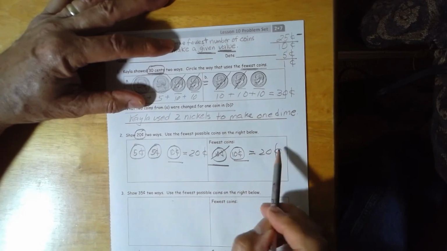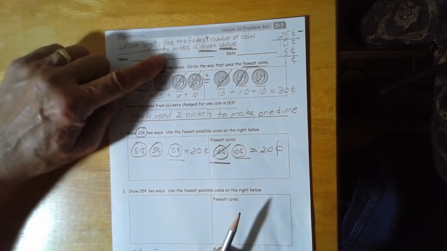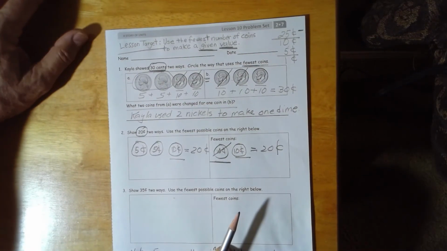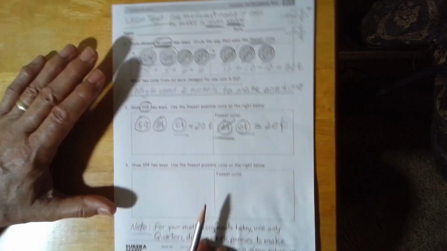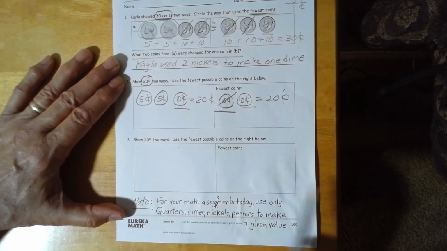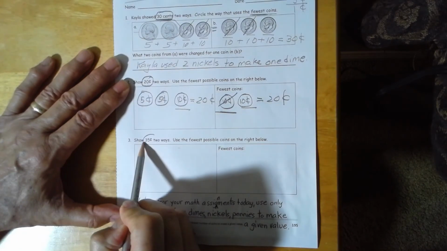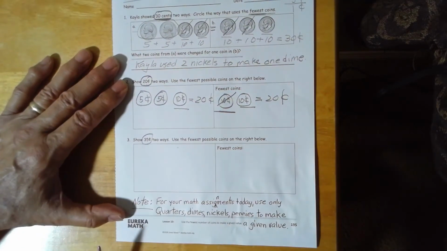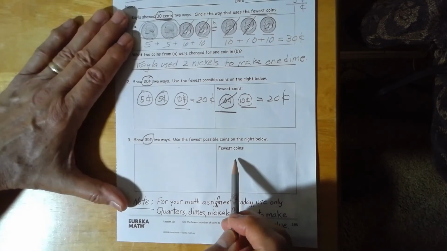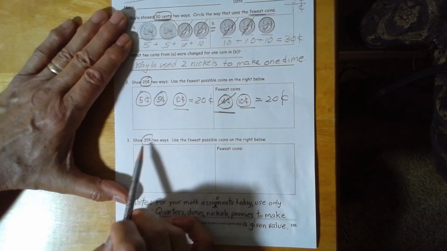But keep in mind what we're trying to do. Our target says use the fewest number of coins to make a given value. So let's try number 3. Number 3 has a given value. The given value is right here, 35 cents. So let's go and draw the fewest coins that could make or equal 35 cents.